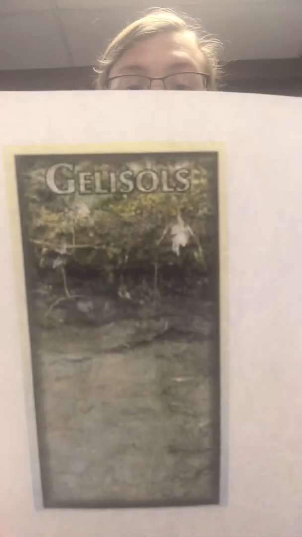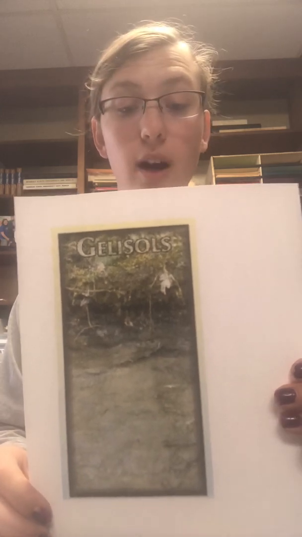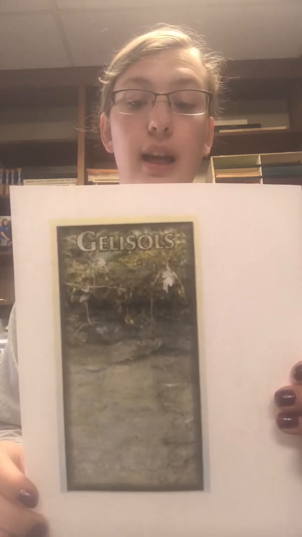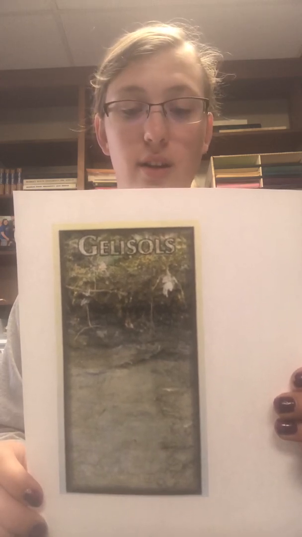Our next young soil order is Gelisols. Gelisols' common suborder is Turbel. It is in cold and wet climates. It has a permafrost layer. Permafrost is a layer of material that stays below 2 degrees Celsius for more than 2 consecutive years.